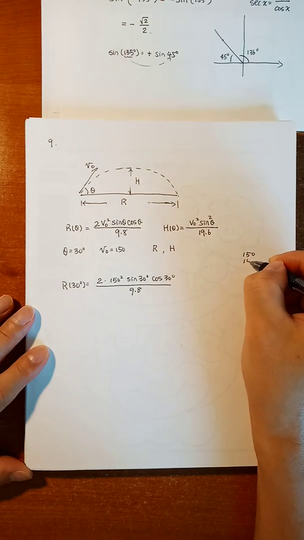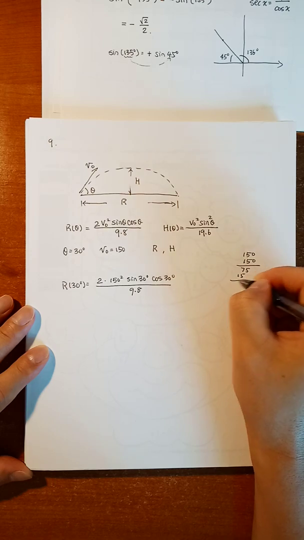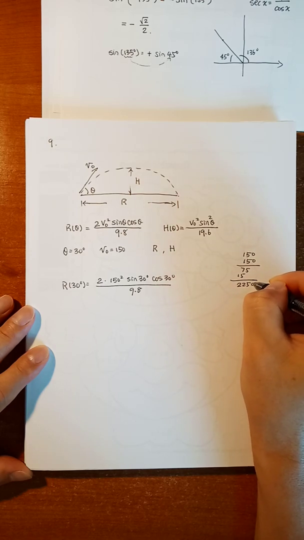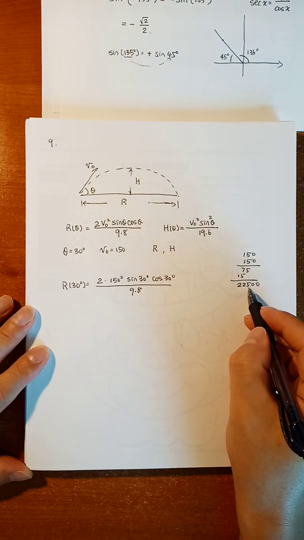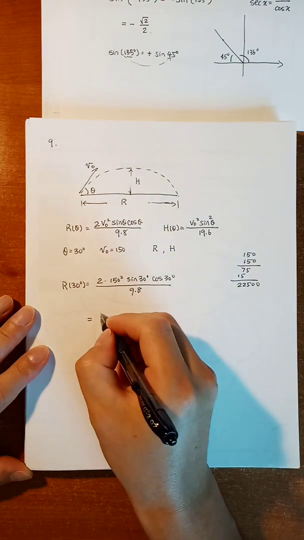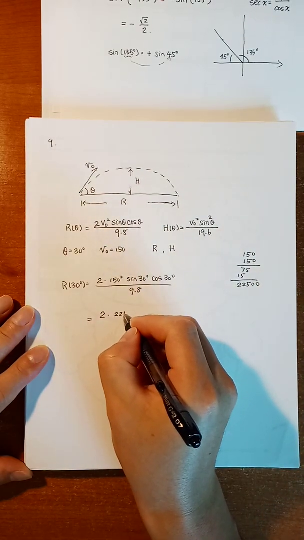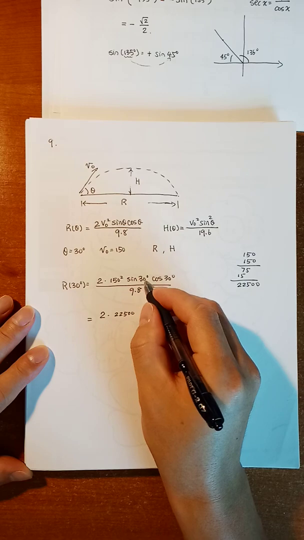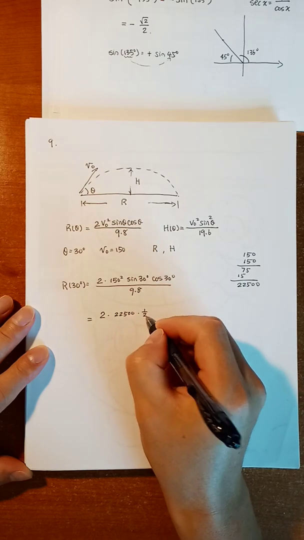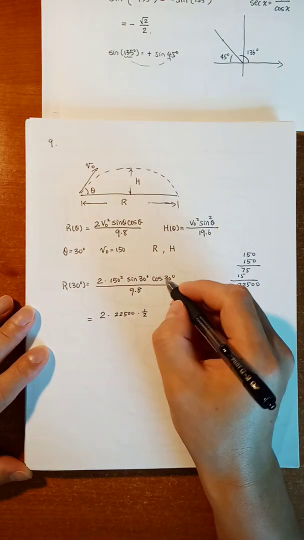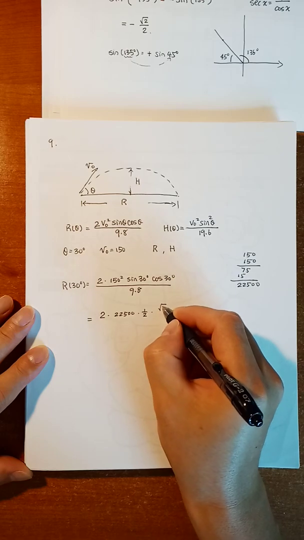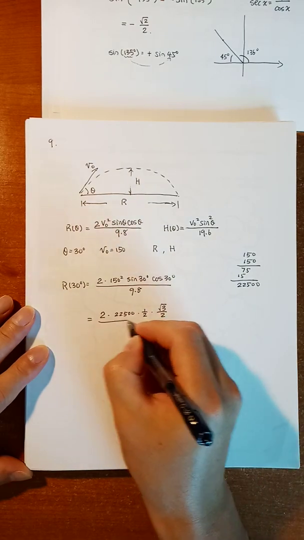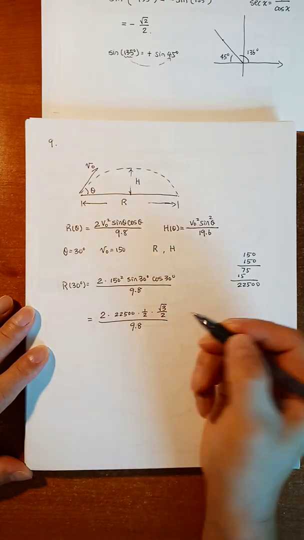150 squared is 22,500. Sine 30 degrees is 1/2. Cosine 30 degrees is square root of 3 over 2, over 9.8.